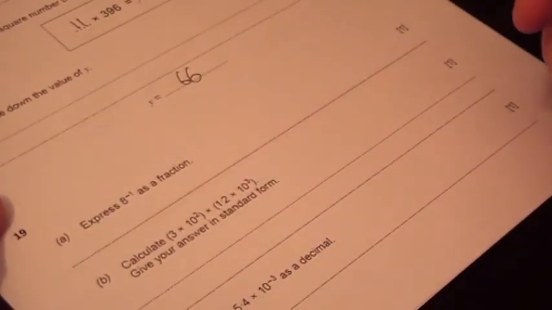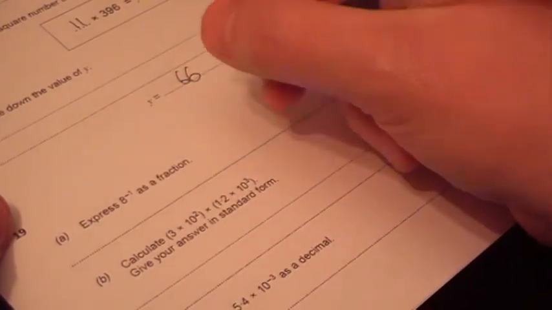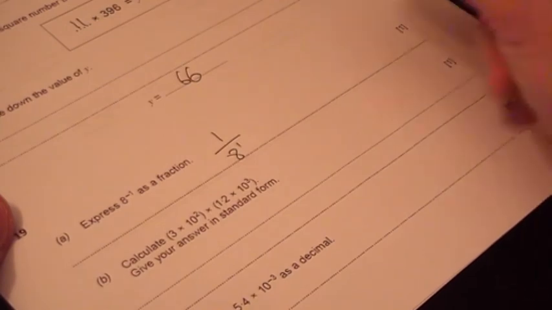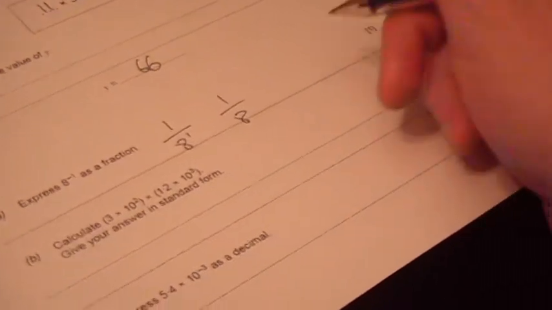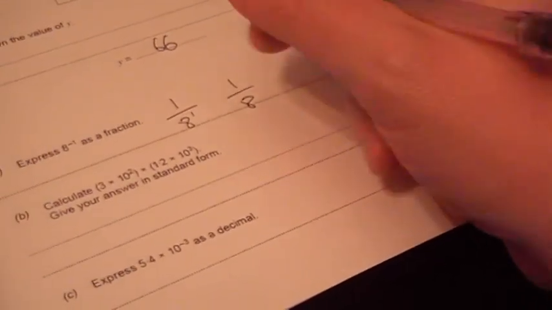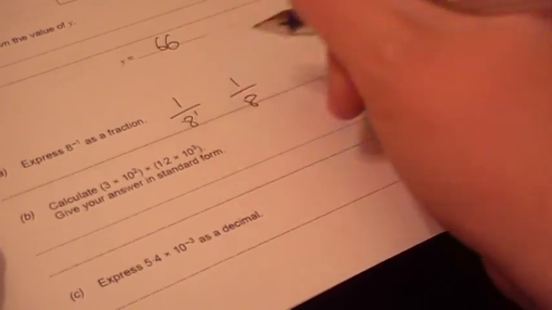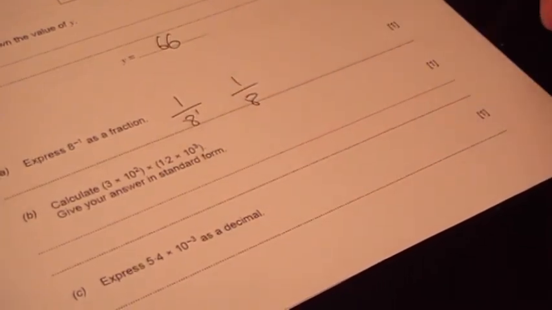Express 8 to the minus 1 as a fraction. Well, a minus power just means 1 over. So it's 1 over 8 to the 1. And 8 to the 1 is just 8. Calculate 3 times 10 squared times 1.2 times 10 cubed. Give your answer in standard form.